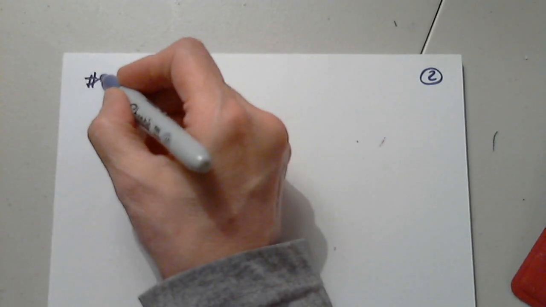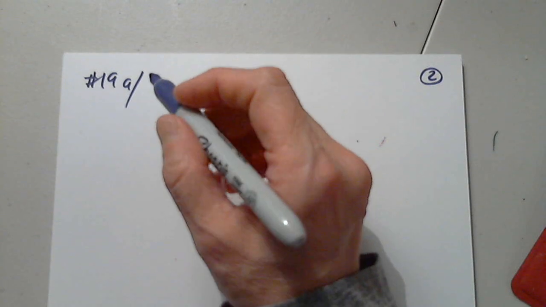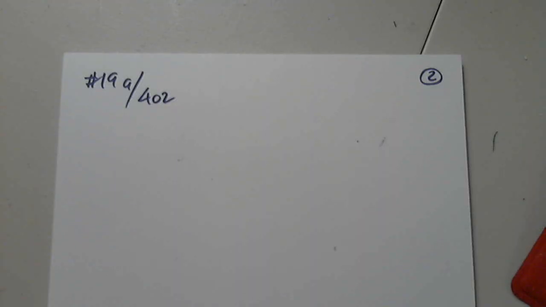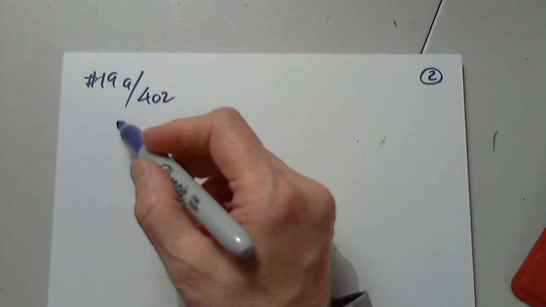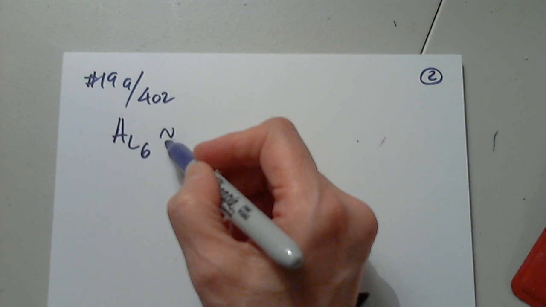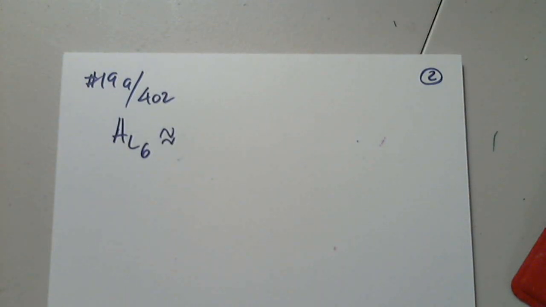Okay, so we were looking at problem 19. Was it 19? Yes, 19. 19 part A on 402. So let's count again. 1, 2, 3, 4, 5, 6. So the area left 6. We realize that the base of each rectangle is 1. So I should put it in front, but since it's 1, I don't need to do anything.